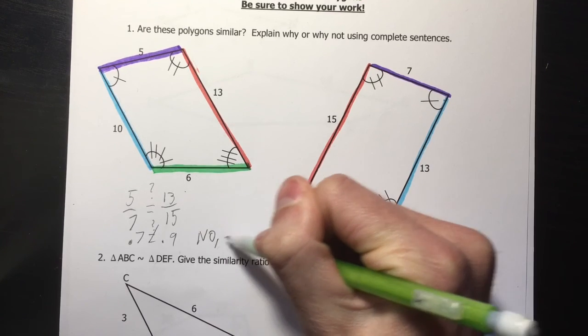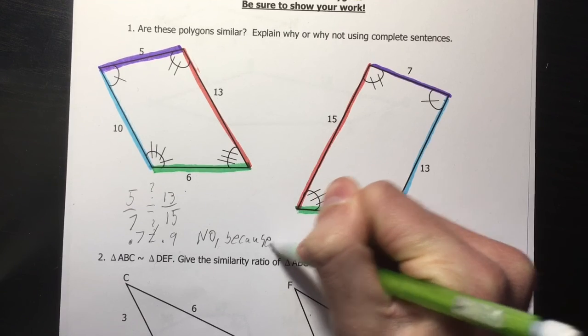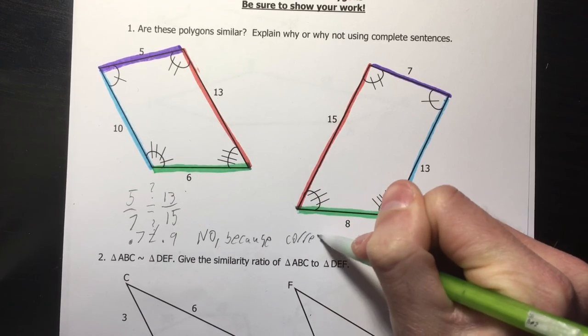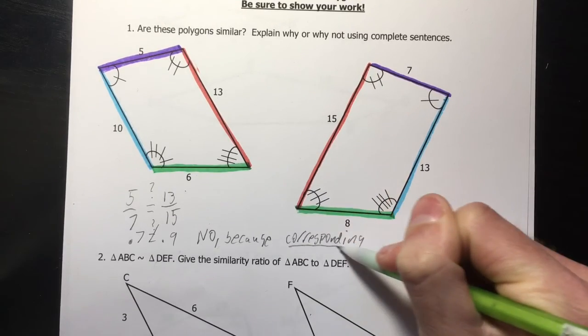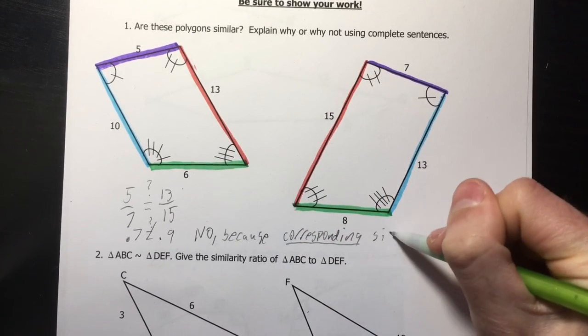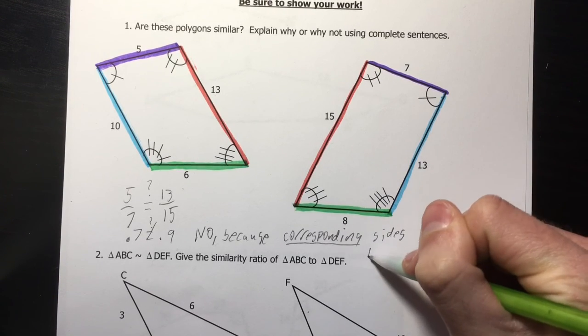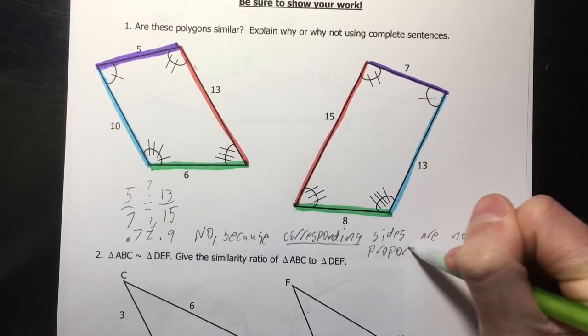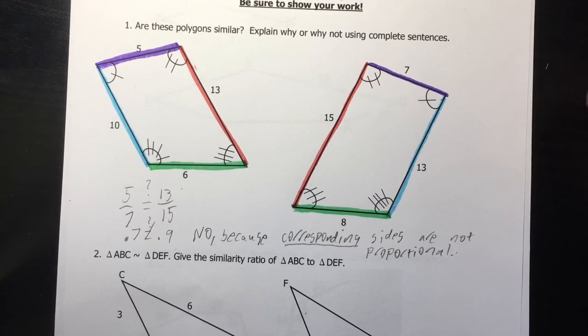And that is because the corresponding sides are not proportional. Our similarity ratio should be consistent with any corresponding sides we test, and it is not consistent here. So these figures are not similar.